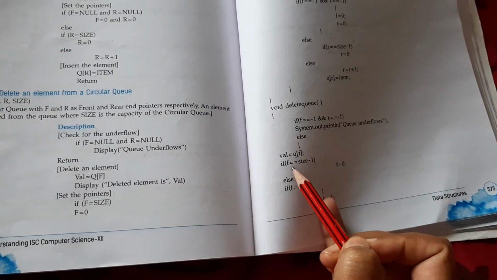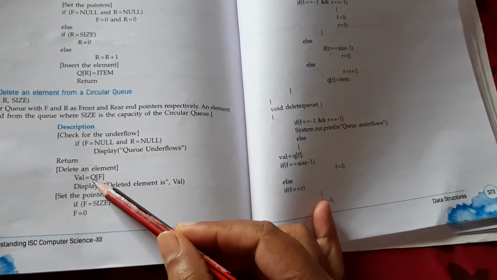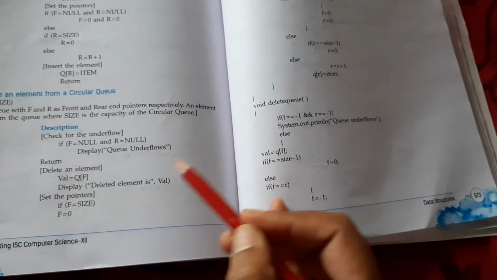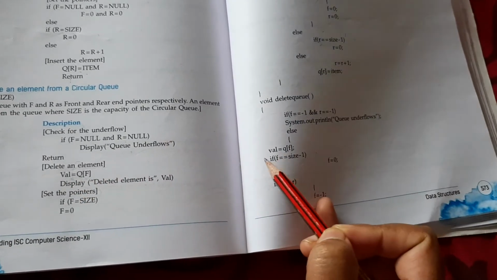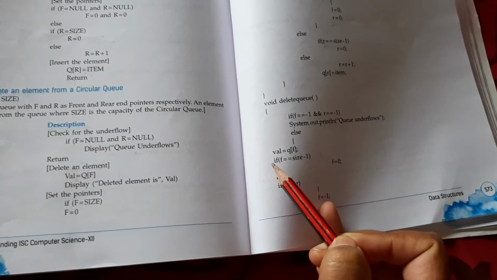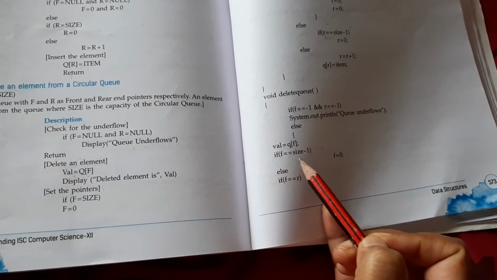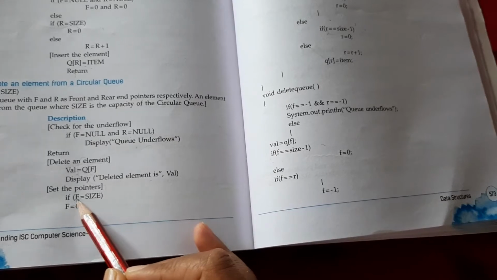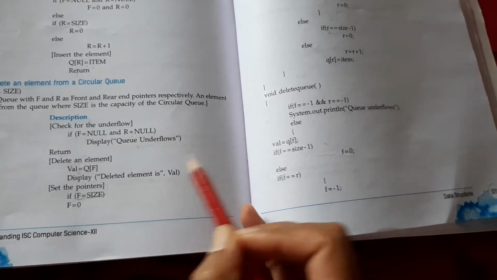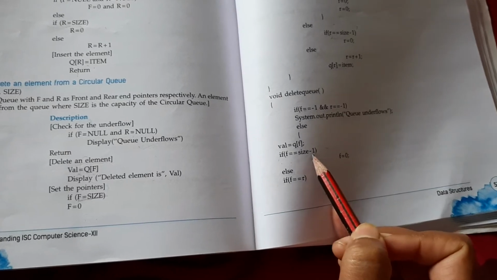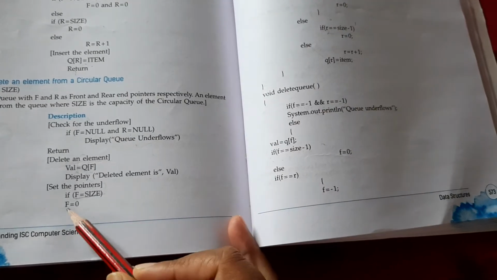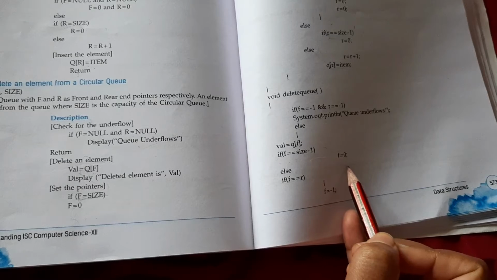Else you have to display this: val equals qf. Then if f equals size minus 1, then f equals 0. So f equals 0.